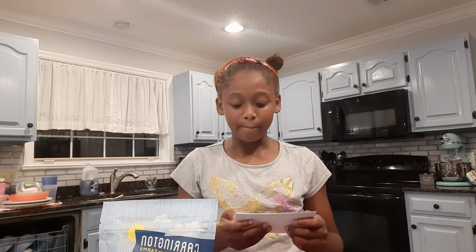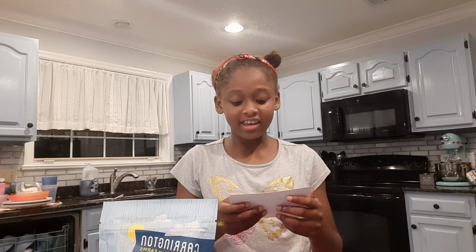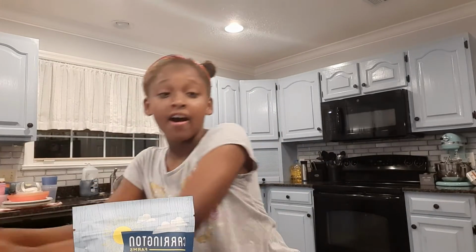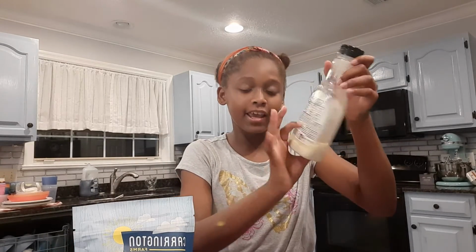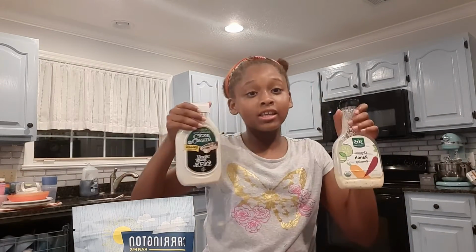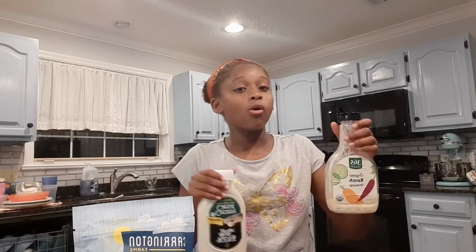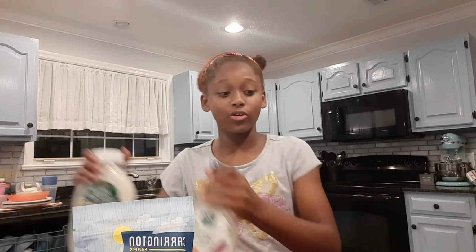What is xanthan gum? Xanthan gum is a chain of sugar building blocks made by fermenting simple sugars with a kind of bacteria. It is a thickening agent and stabilizes ingredients so they do not separate, like oil in salad dressings. Here, I have salad dressings, and they say xanthan gum right here on the bottom. Well, you can't see that, but and here too. And without the xanthan gum in these salad dressings, the oil would separate, just like oil separates from water.